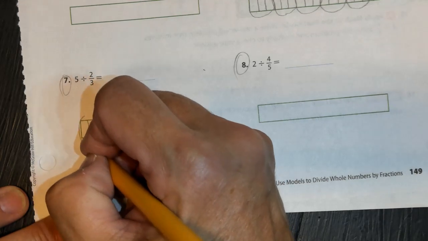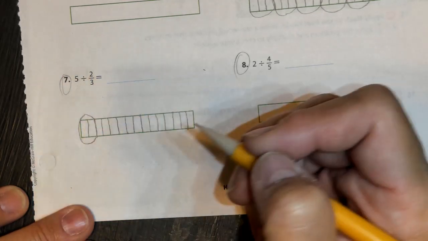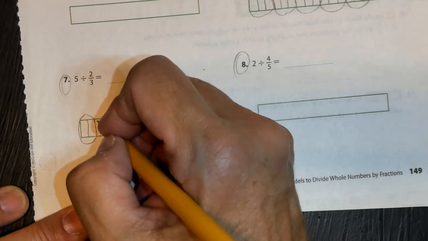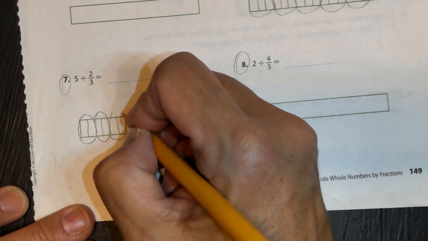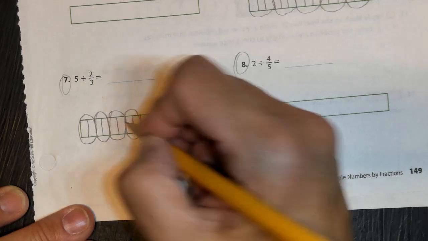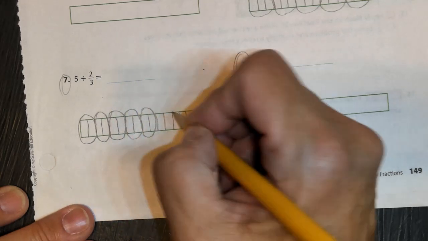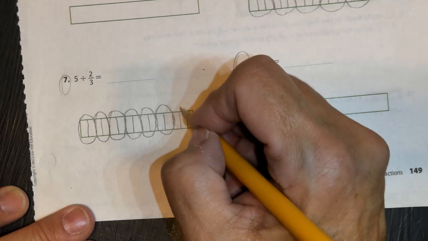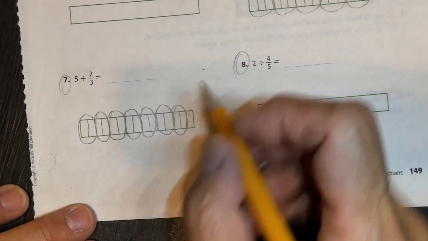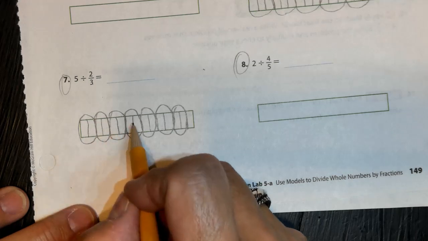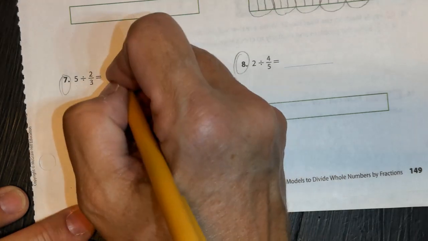So that means I'm going to take 2 sections, which would be 2/3, okay? 2/3, 2/3, 2/3, 2/3, 2/3, and I have 1 left over. So that's going to be 1, 2, 3, 4, 5, 6, 7.